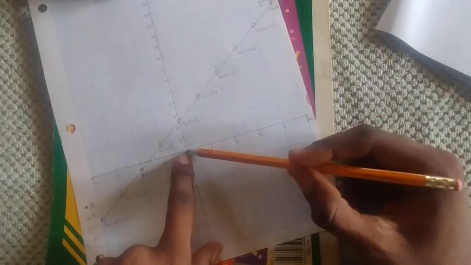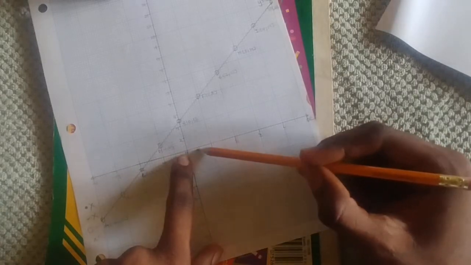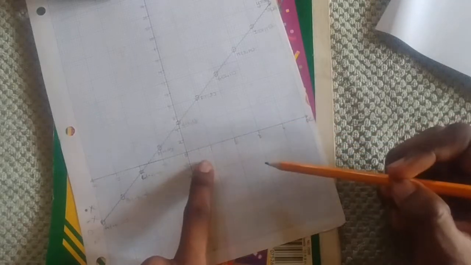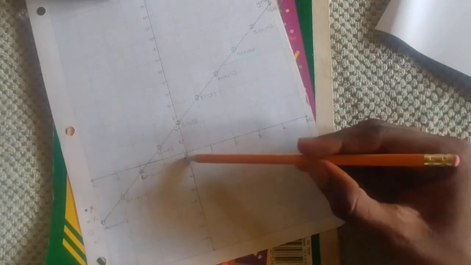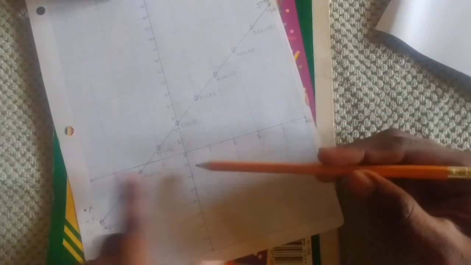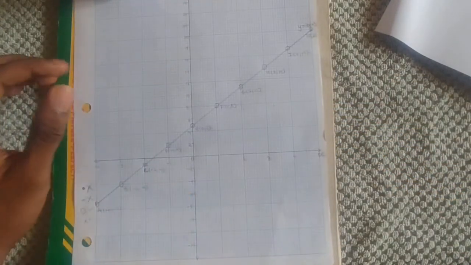You see? So the distance between 0 and 1 is 1 centimeter. But all the rest, you have the 2 centimeters. And it cannot be like that. So you have to start counting from 0. Positive on the right, negative on the left. For the y-axis, positive up, negative down. Okay, so that's it for question number 1.